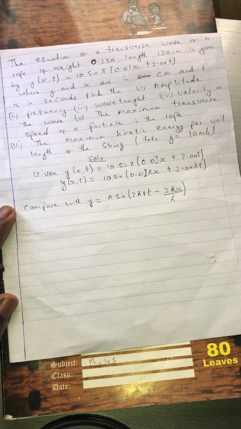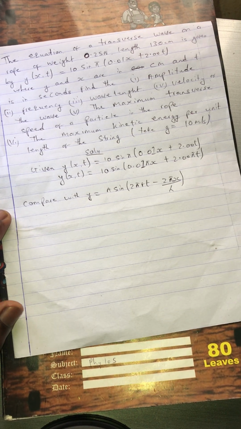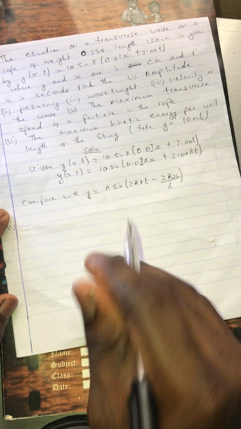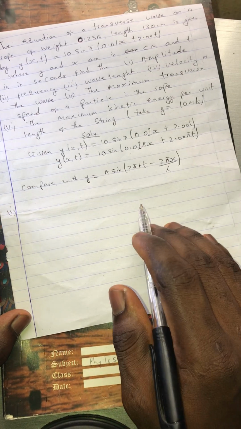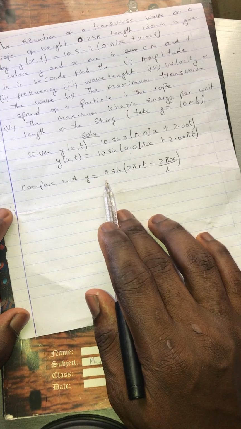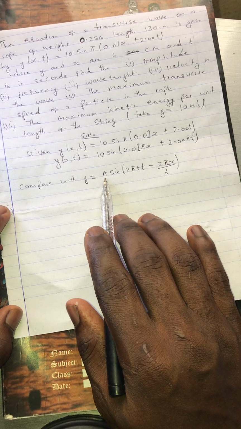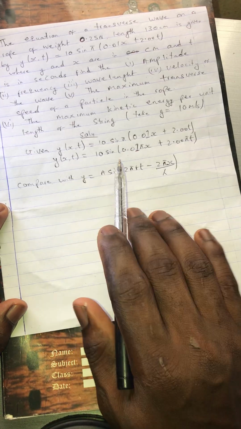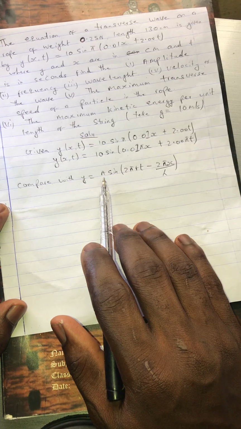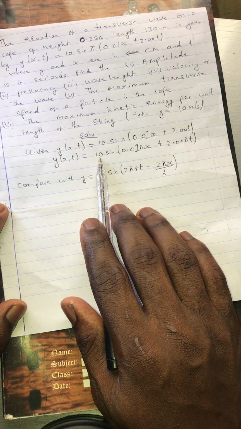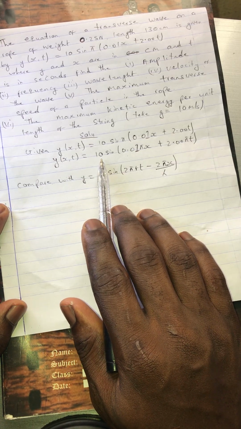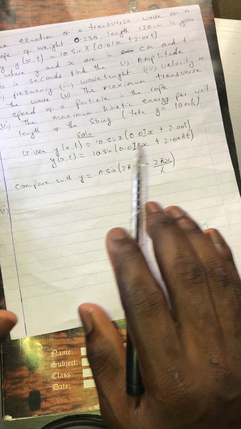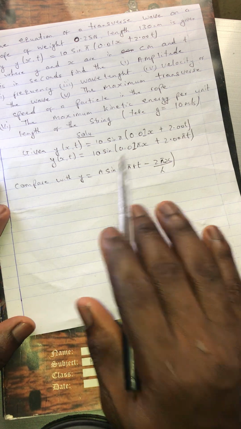Now the very first one, Roman figure 1, we should find the amplitude. In the equation we are comparing it with, our A represents our amplitude. If we trace it back to the given equation, at the position where we find this A, we have 10 there. That means 10 is our amplitude. Very, very simple, you are just comparing it.